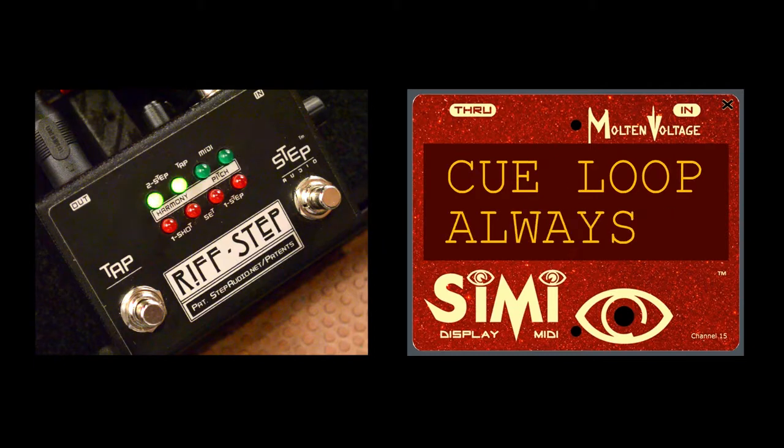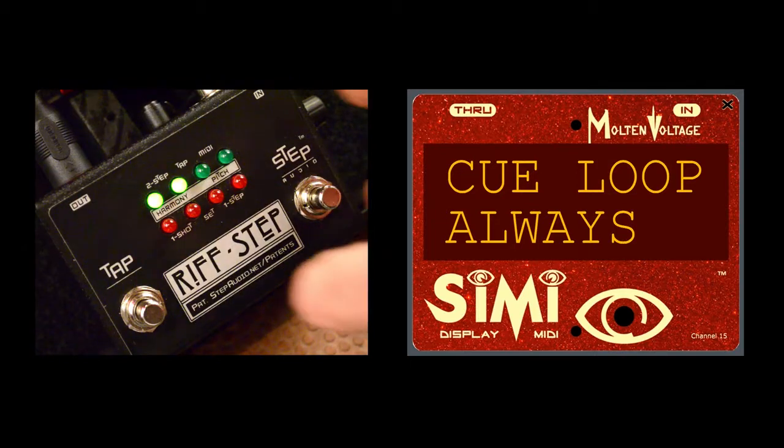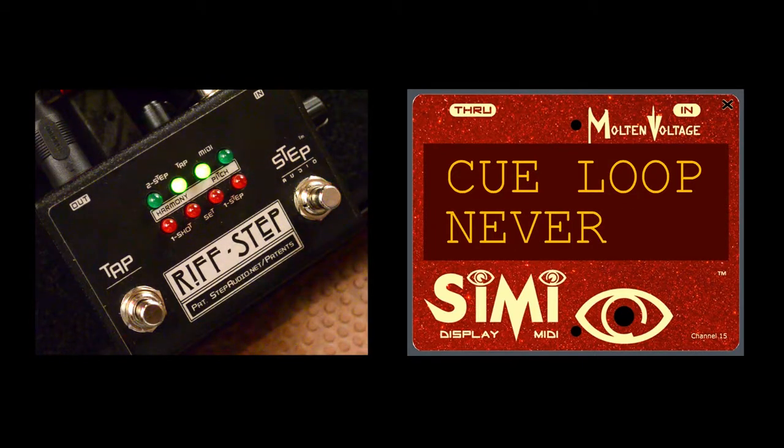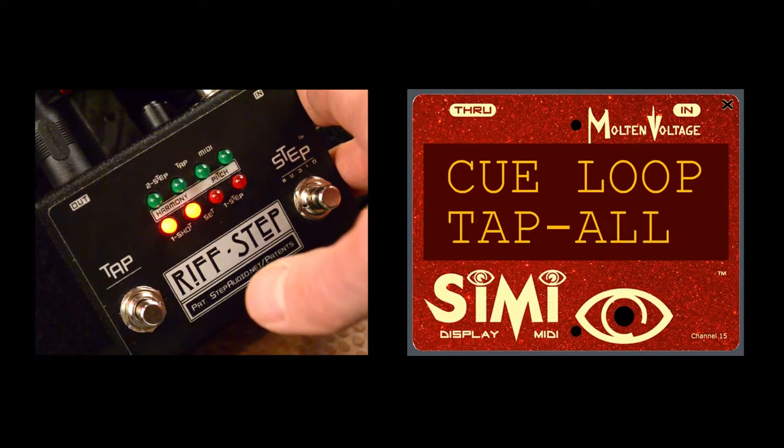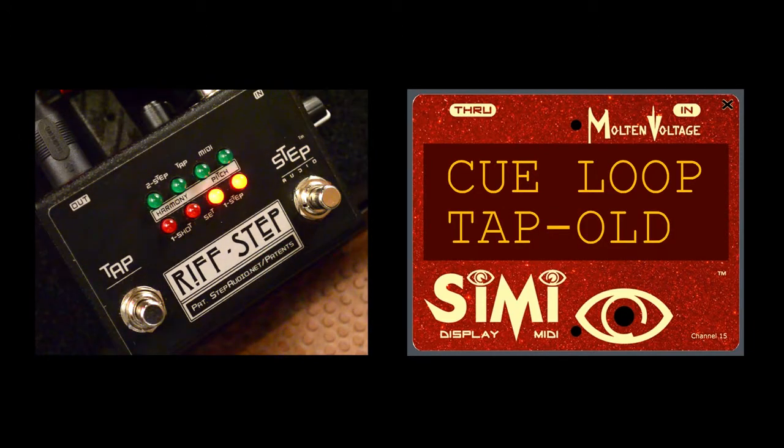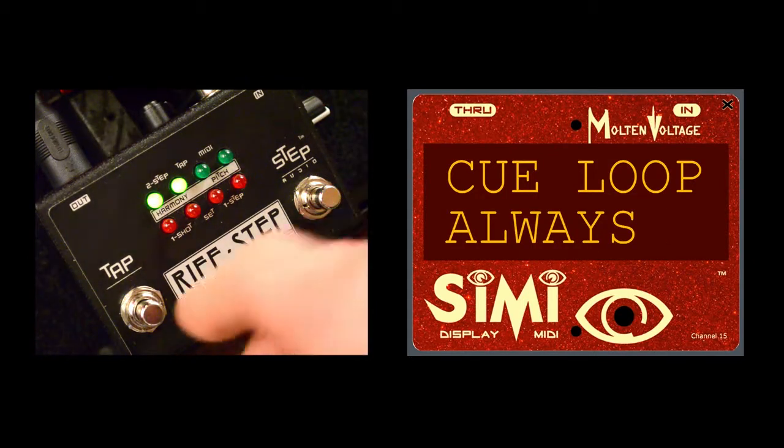The next global is the Q loop. With this setting, you can decide whether a new loop starts playing as soon as it's selected, or if the old one plays out before the new one begins. The default is that they always queue up instead of cutting off another loop, but you can switch that to never, or you can decide what types of presets will cut off the other loop: MIDI clock, tap tempo sequences, or tap old. When you're programming tap tempo sequences, you can either program in a tempo, or you can say use whatever the existing tempo is. We call that tap old. We'll switch it back to the default.